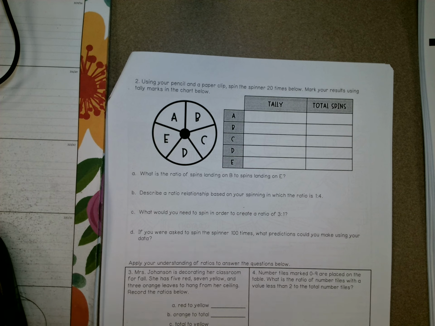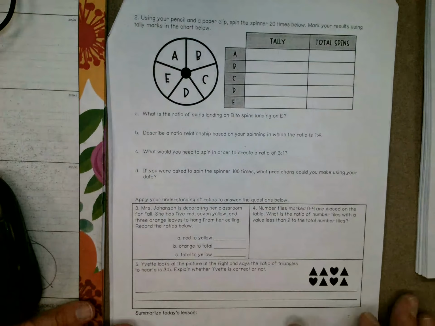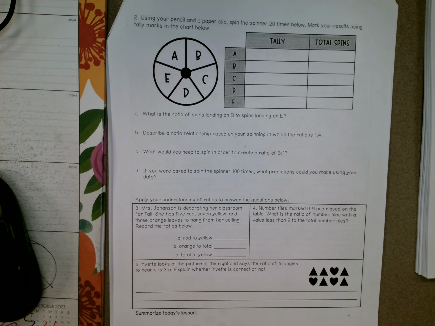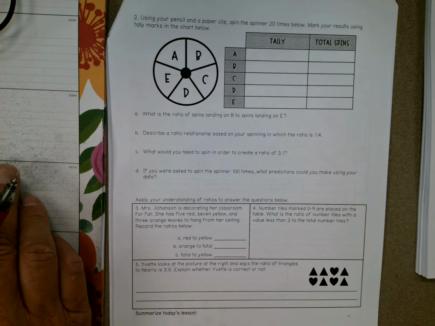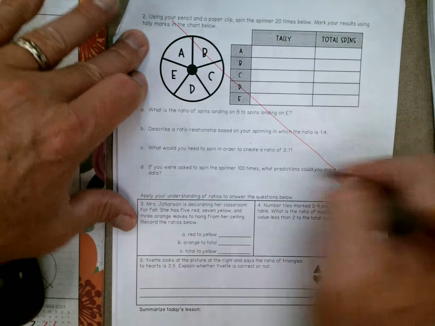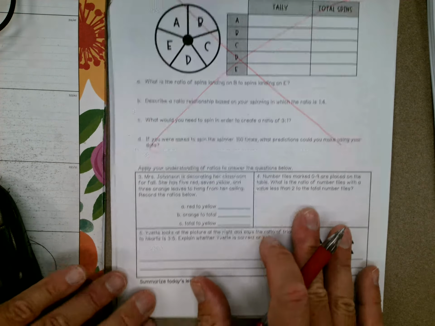So the next one is a spinner. I'm not really going to do this because I think it's more of a waste of time. I want to jump down into these problems because the lesson's pretty easy today, and all of our answers are going to vary anyway. So let's skip this one and go to number 3.